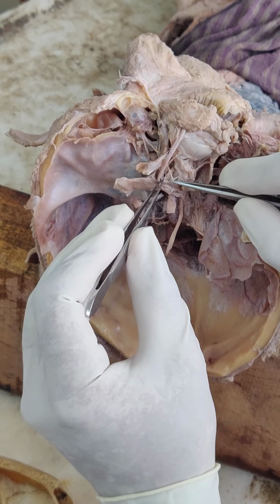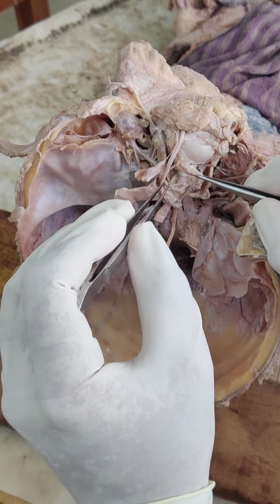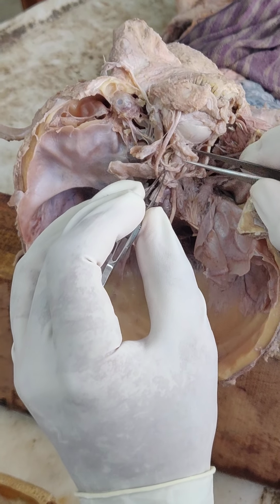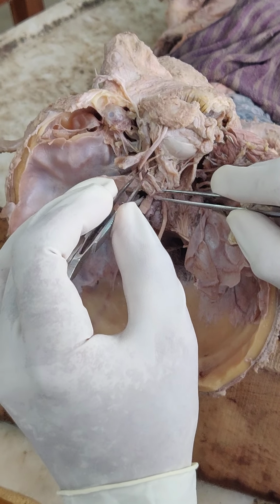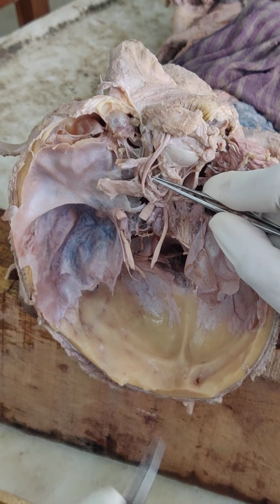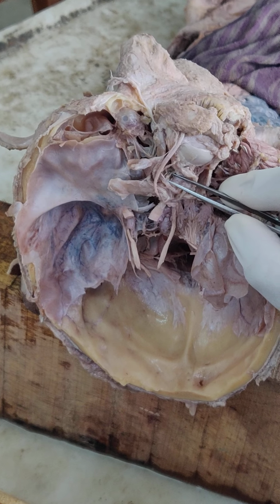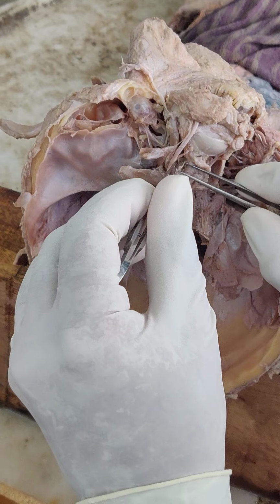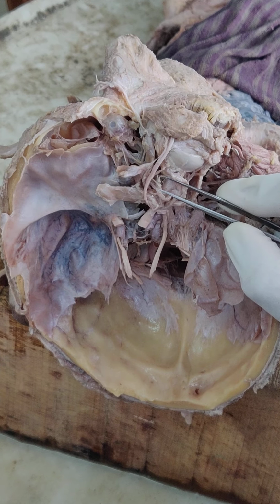It is difficult to show here, but these long and short ciliary branches run forward inside the choroid and sclera and supply the ciliary body, iris and cornea.